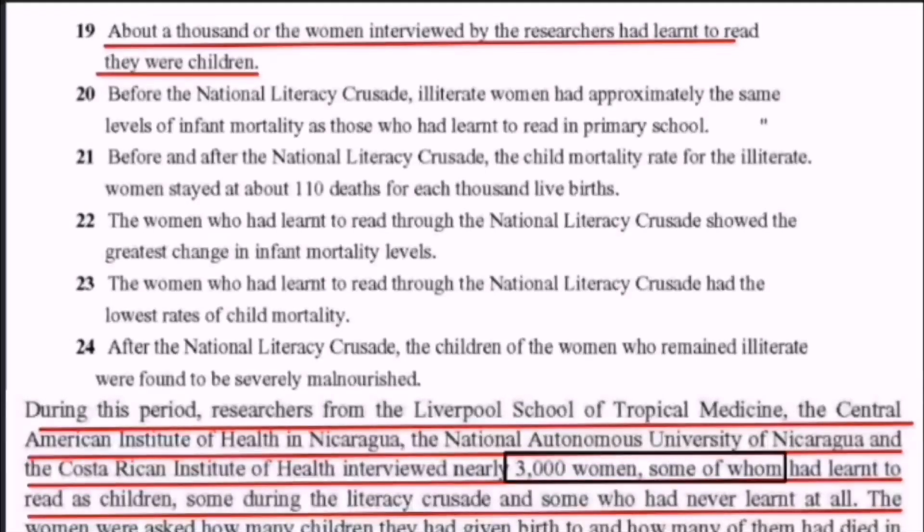It means that the researchers interviewed 3,000 women, whereas in question number 19, the number of women is 1,000. And among those 3,000 women, some learned to read in their childhood. It means a small number of women learned to read as children.